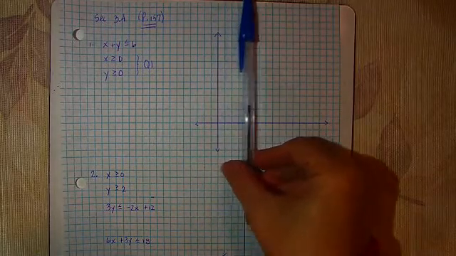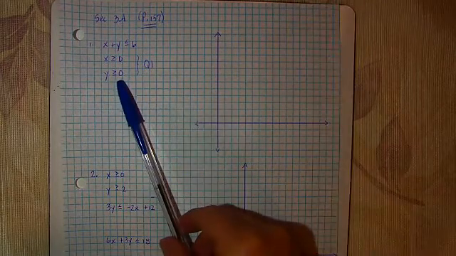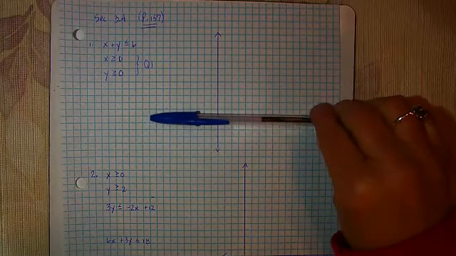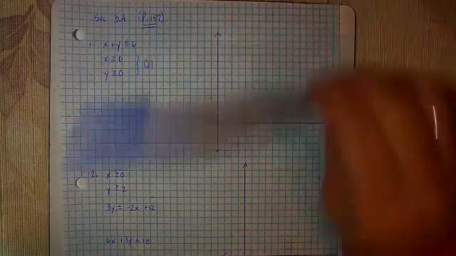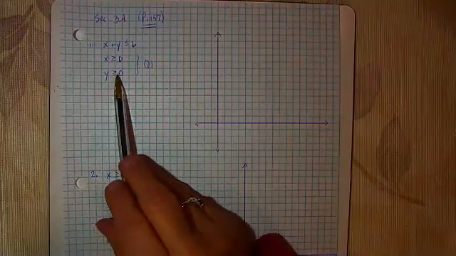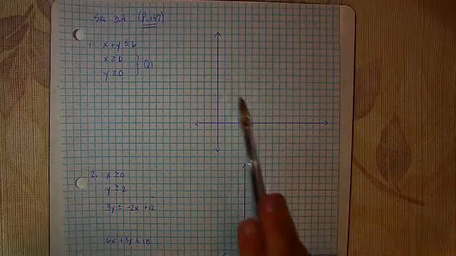Greater than means it has to be everything over here. When it says y is greater than or equal to 0, this is y equal to 0. That means it has to be everything above there. So if you ever see this, x greater than or equal to 0, y greater than or equal to 0, you know that you always have to stay in quadrant 1.